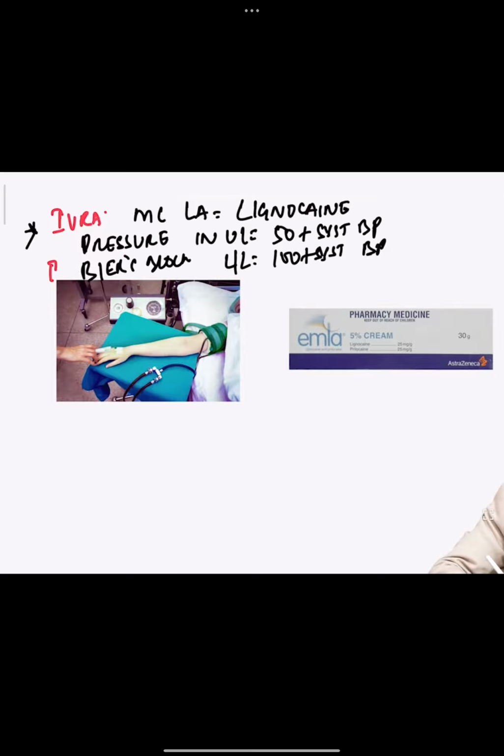Okay, next, EMLA. EMLA meaning what guys? EMLA is eutectic mixture of local anesthetics. Remember guys, EMLA is usually used in pediatric cases when they are not allowing you to put an IV cannula. That's a mixture of local anesthetics. What does it contain guys? Lignocaine plus prilocaine in equal concentration of 2.5% each. Remember, it can be given for pediatric cases except neonates.